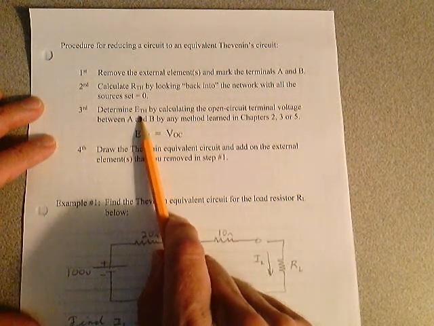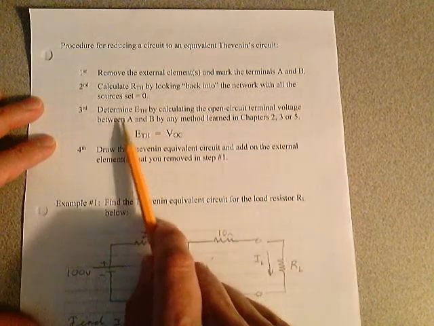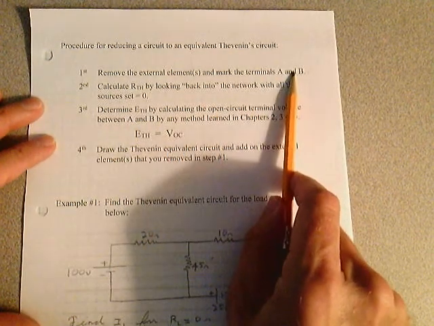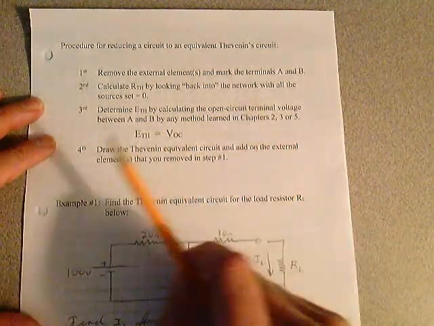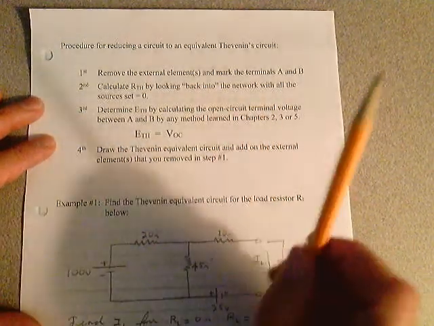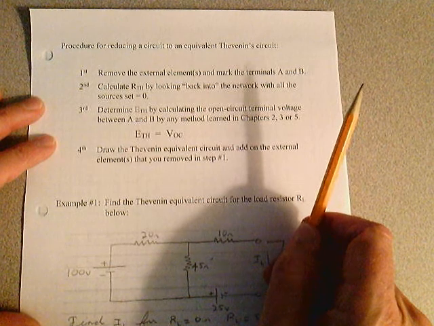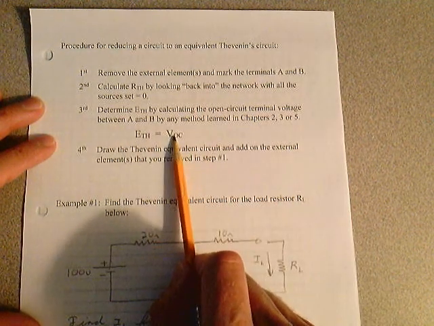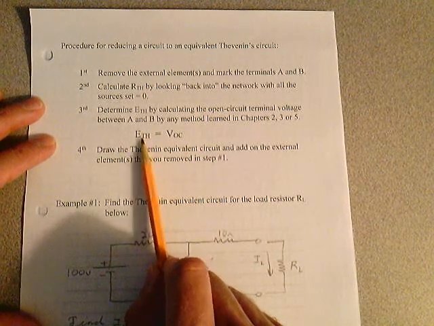Then you determine E Thevenin by calculating the open circuit terminal voltage between the terminals A and B that you marked up here, by any method you've learned in chapters 2, 3, or 4. Reach into your toolbox, pull out loop analysis, pull out nodal analysis, pull out superposition, just use common sense with Ohm's law, and you calculate that open circuit voltage. That open circuit voltage you calculate is going to be that Thevenin voltage.